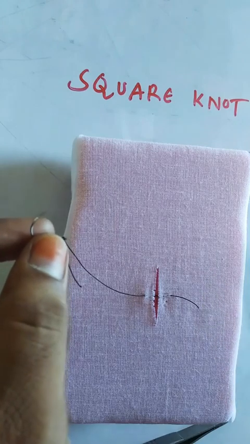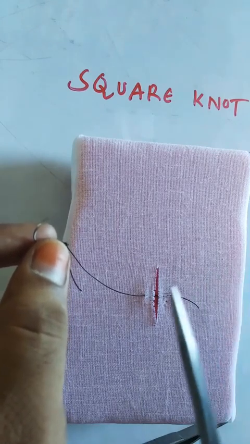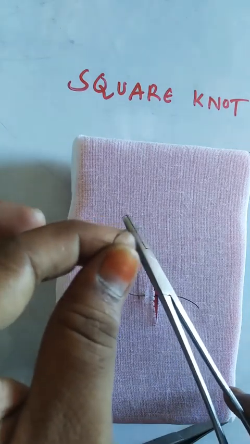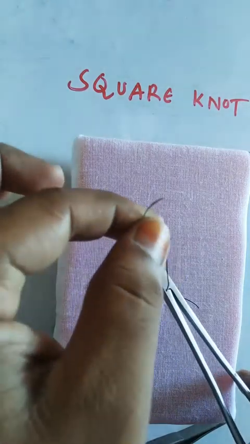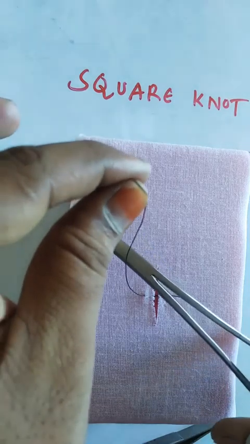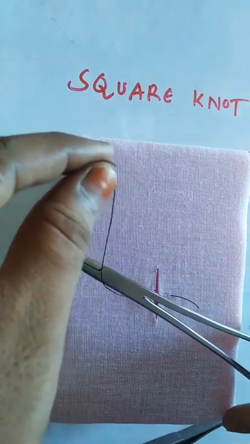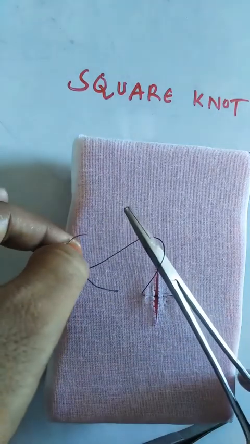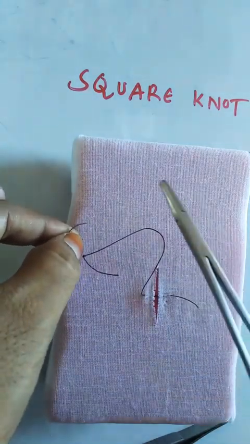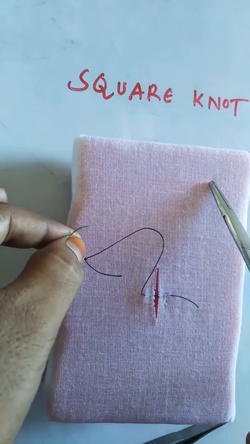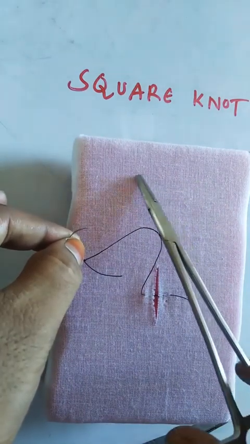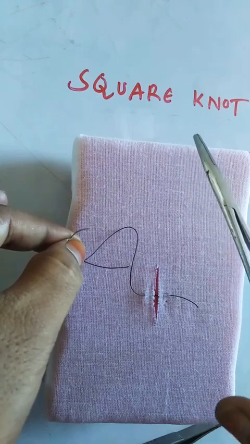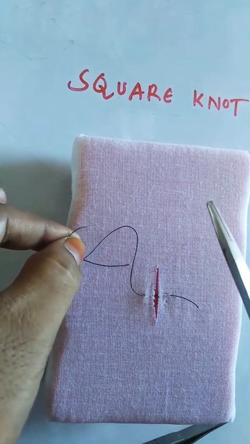In a square knot, one throw of the long end should be passed around and over the needle holder in clockwise direction. You got it? Clockwise direction is in this direction. Anti-clockwise direction is this direction. So the first tie should be made in clockwise direction.